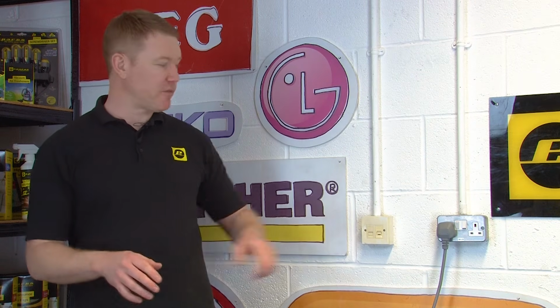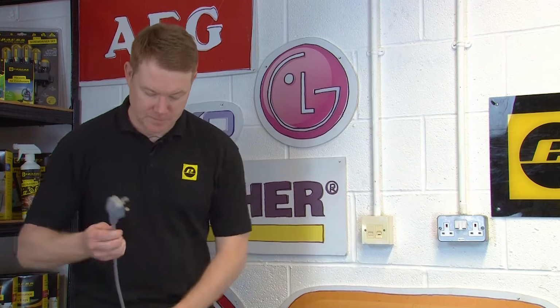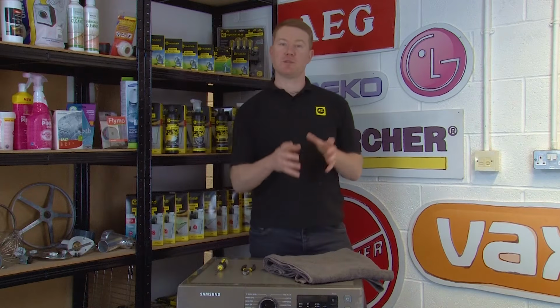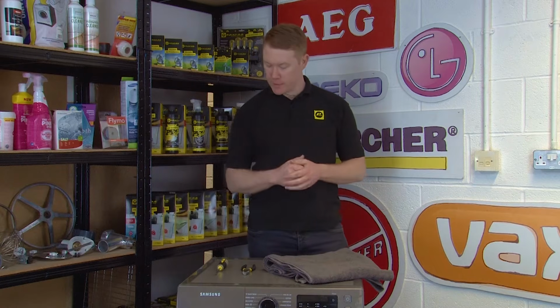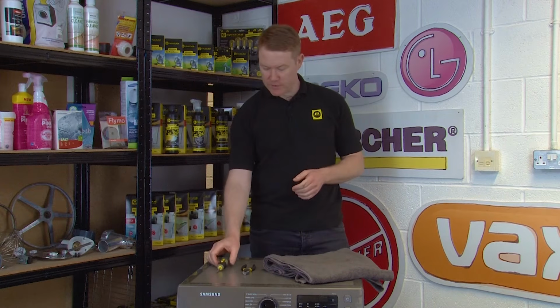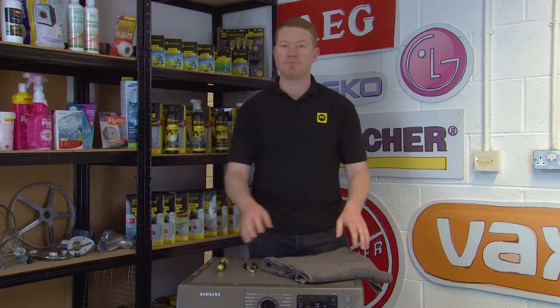Here, we will run through some checks to help you find out what is causing the issue and how to fix it. Before carrying out any work, make sure your washing machine is turned off and fully disconnected from the mains. For this repair, you'll need to turn off the water supply to the machine and disconnect the water inlet pipe as well. The tools you'll need are a Phillips screwdriver, a pair of pliers and a large towel.